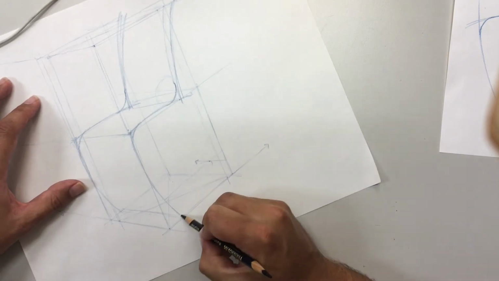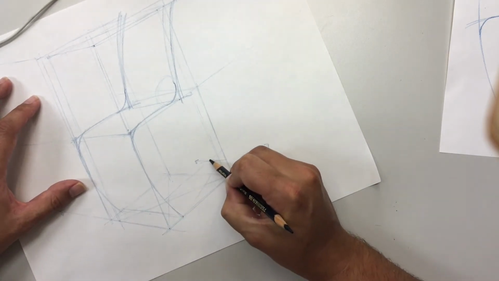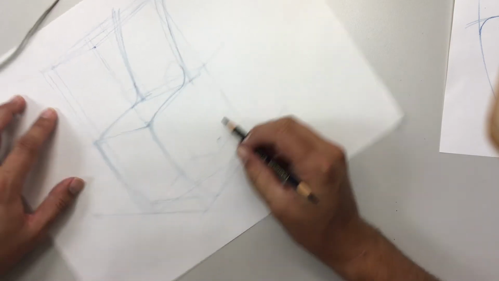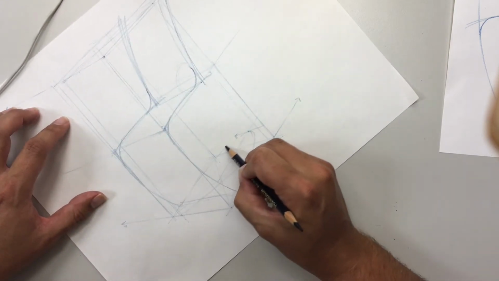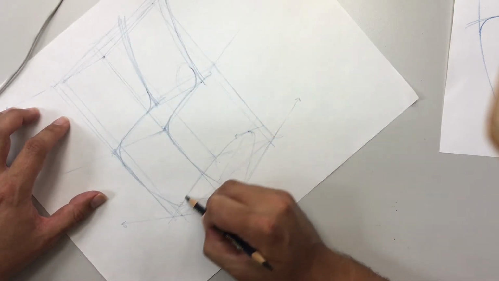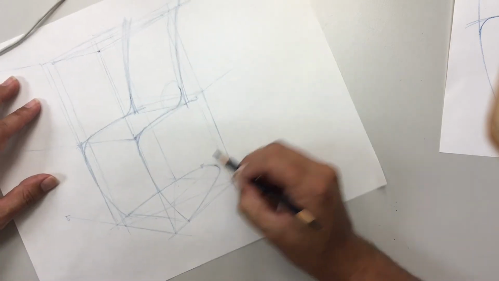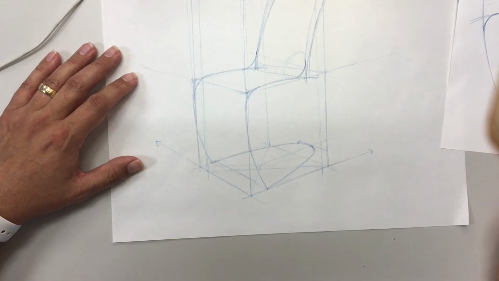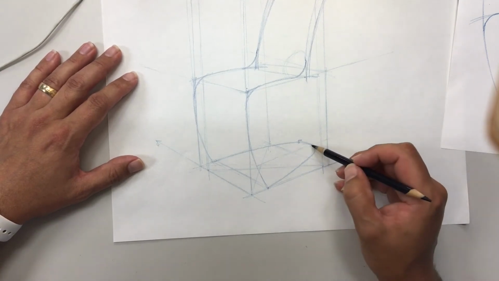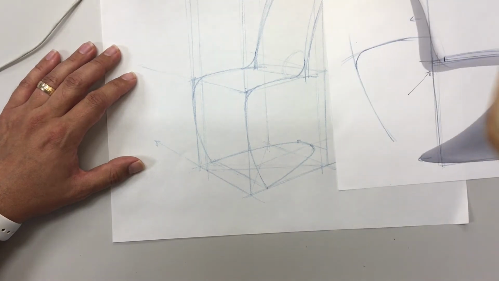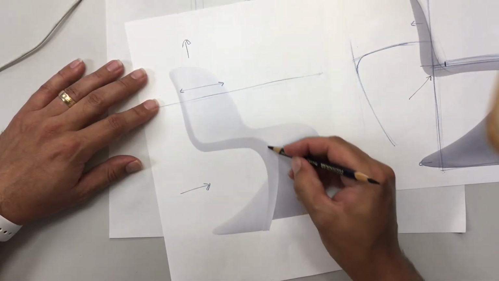Just come through tangent, just a big, this will be like an extreme ellipse. Just a big elliptical curve that comes back and wraps around. That's part of my base. So I've got the footprint, I've got this kind of leading edge drawn in.